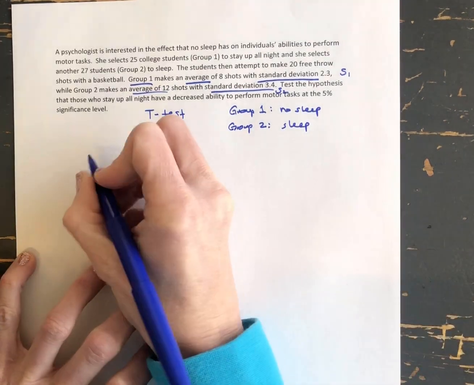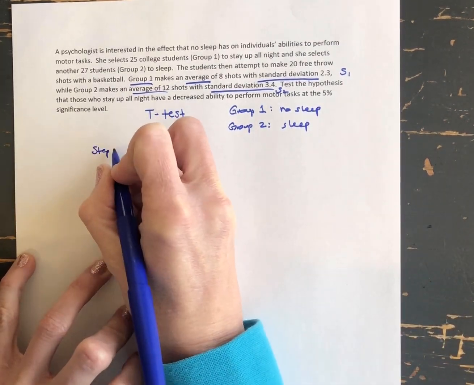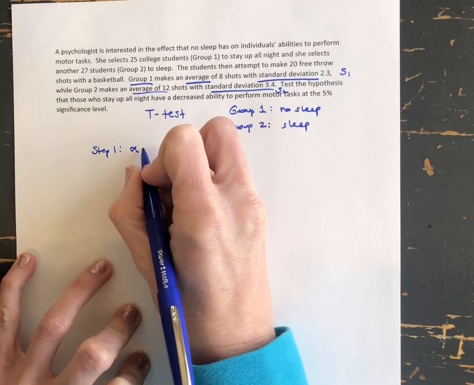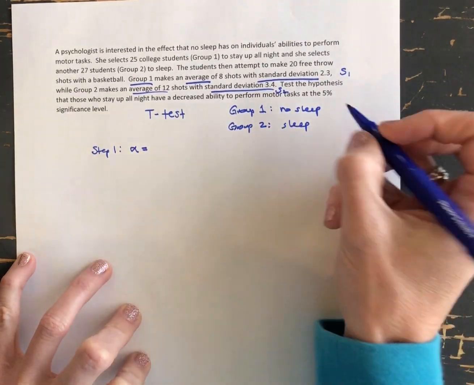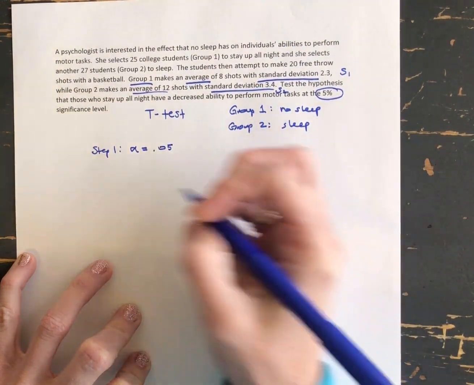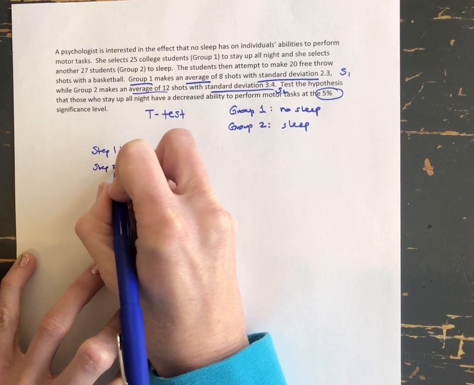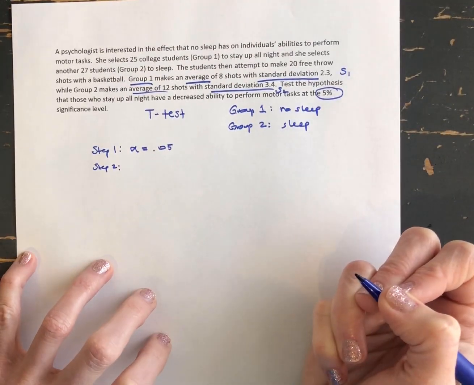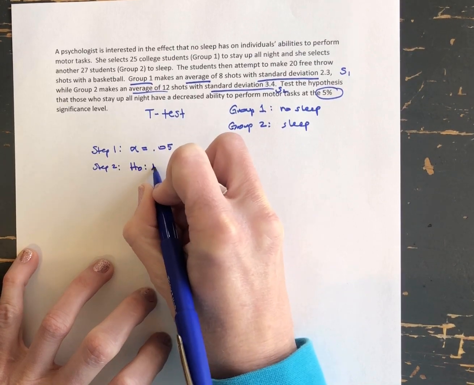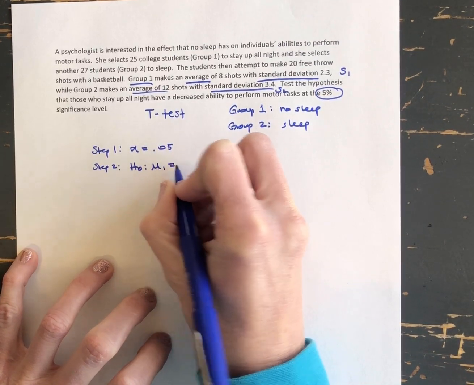Okay, so we're going to start with the normal step 1 in performing a hypothesis test, which is to state our significance level alpha. We're given a 5% significance level, so alpha is 0.05. The next thing we need to do is state our hypotheses. The null is going to be no change or no difference from what's expected.